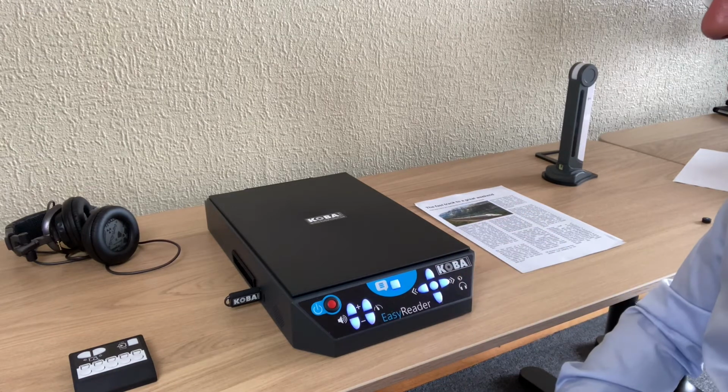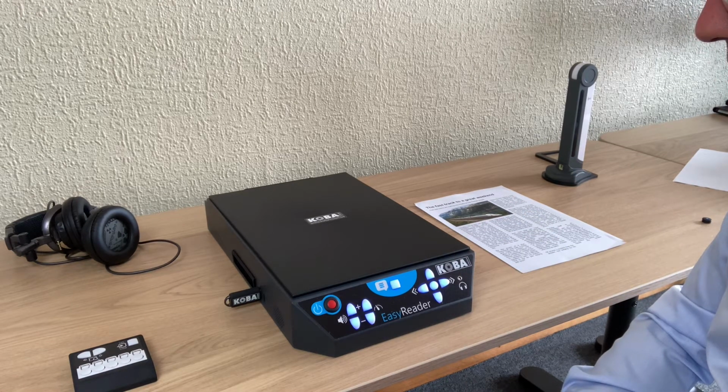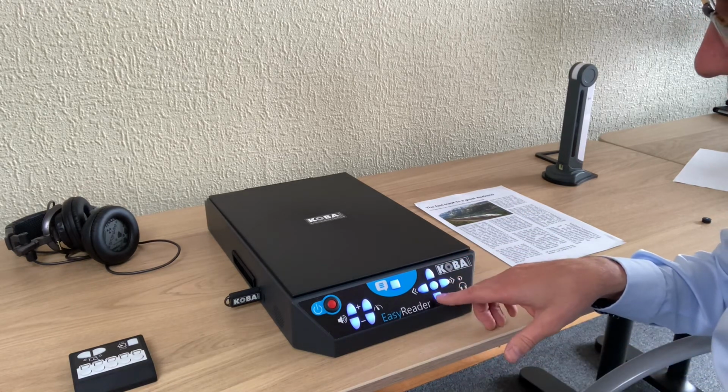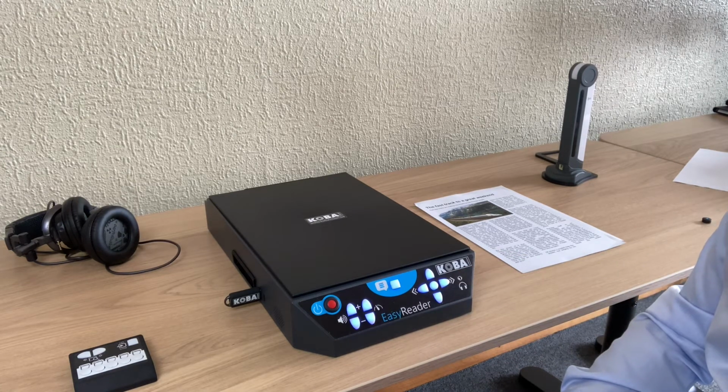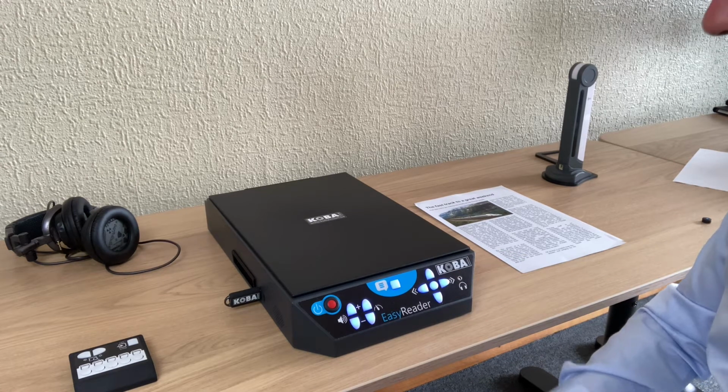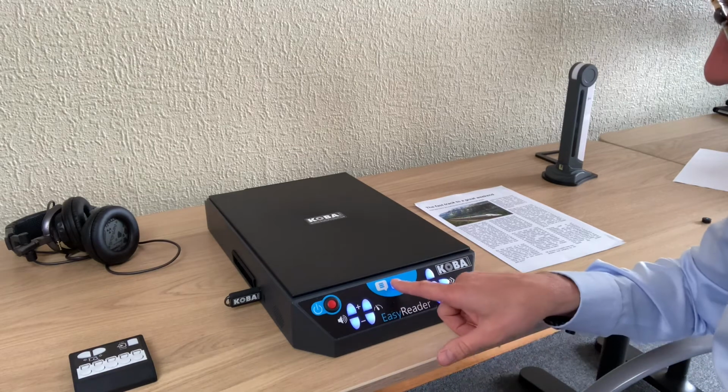Press the scan button to open PDF file. Let's open this one, company data. Company data, I would like to open it, so I press the scan button.